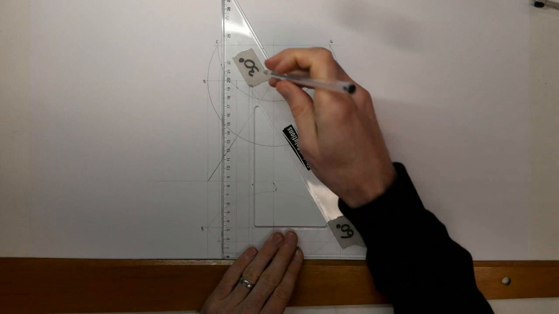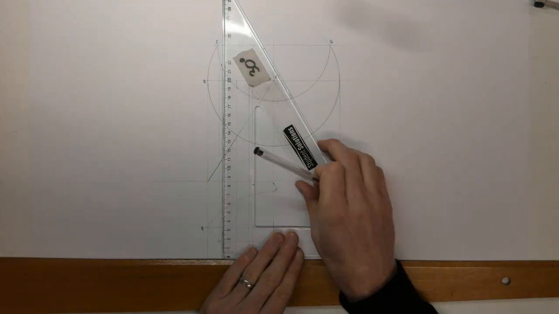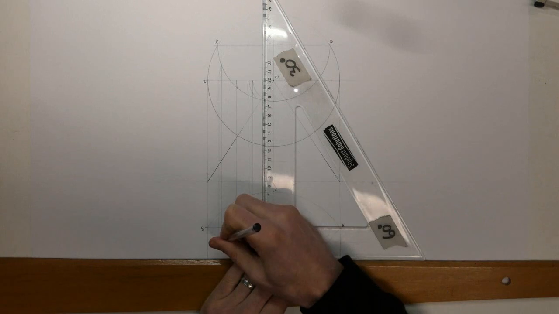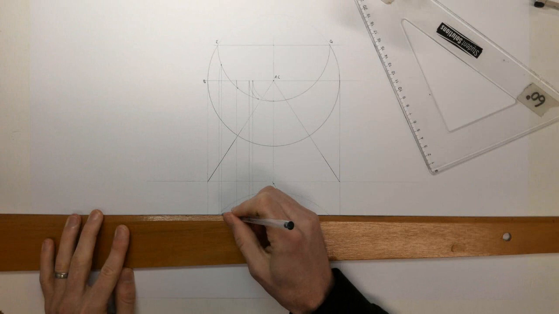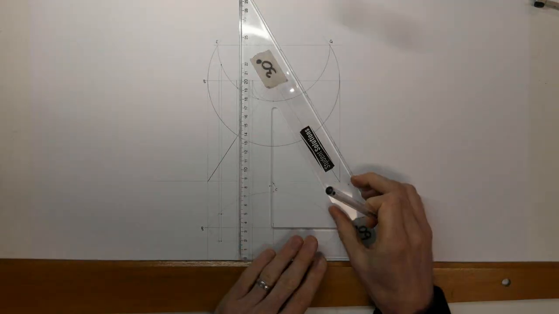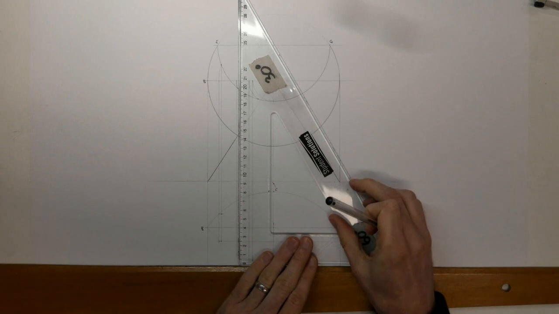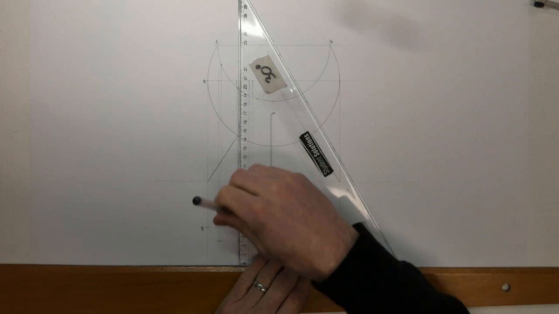Now project it down. It's plotted there. Actually, I'll be able to find it up here also. Vertical section. Project it down.